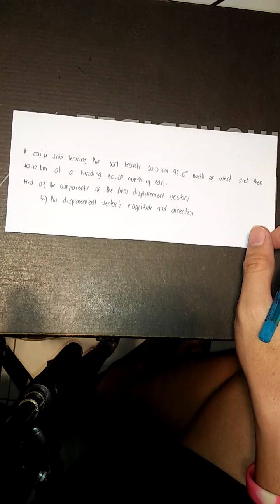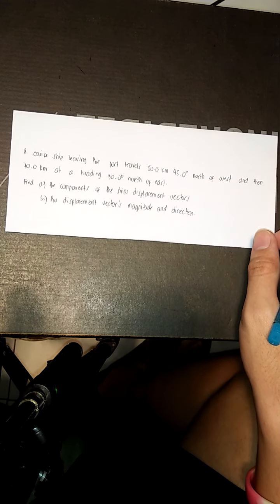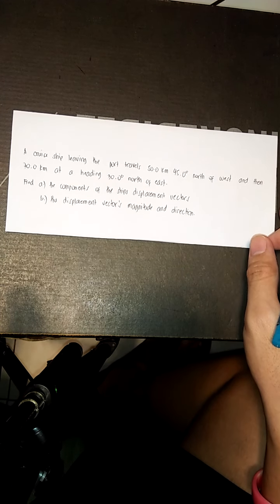A cruise ship leaving the port travels 50.0 km 45.0 degrees north of west and then 70.0 km at a heading 30.0 degrees north of east. Find A, the components of the ship's displacement vectors, and B, the displacement vector's magnitude and direction.